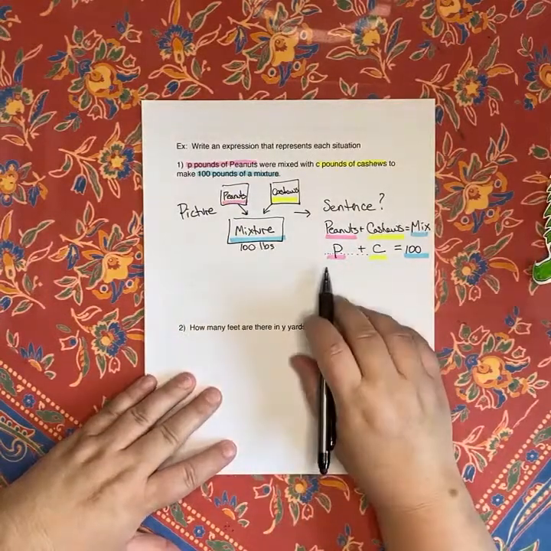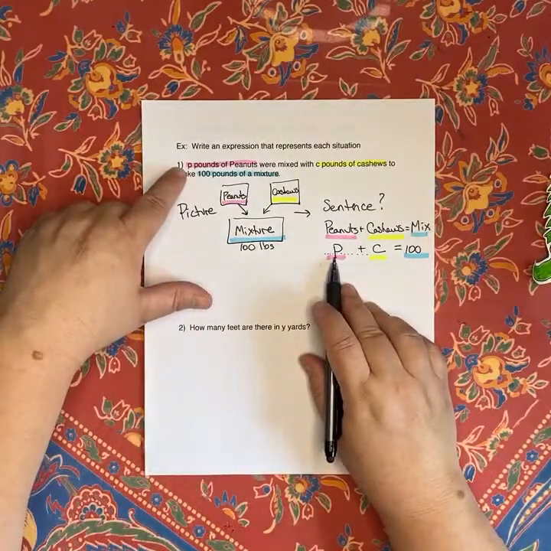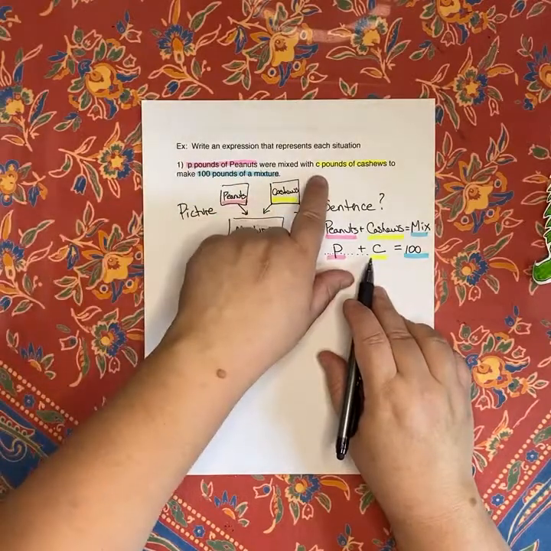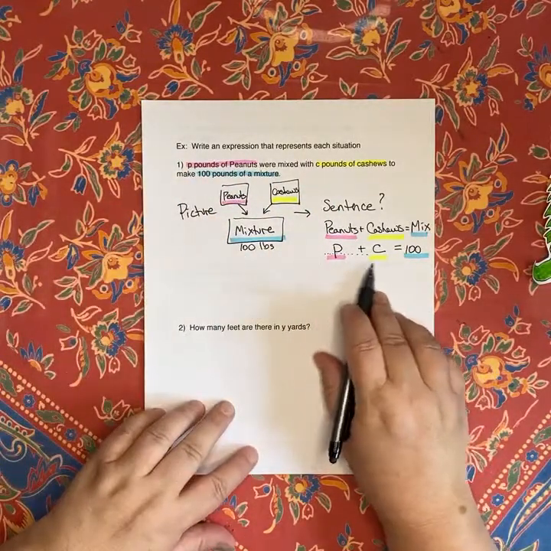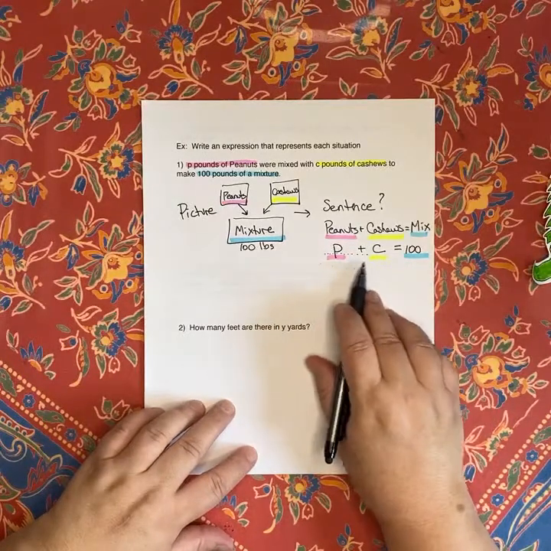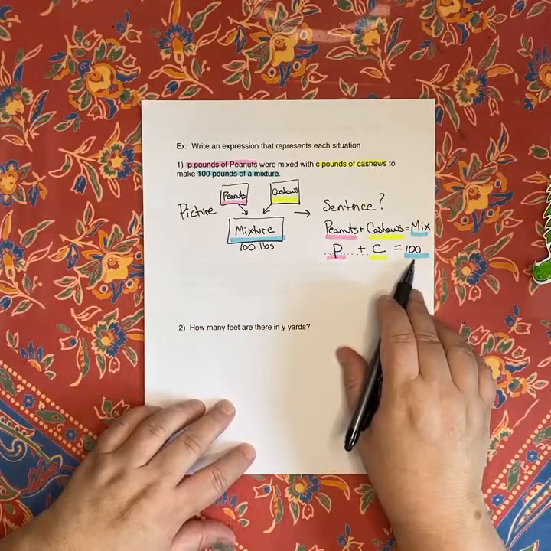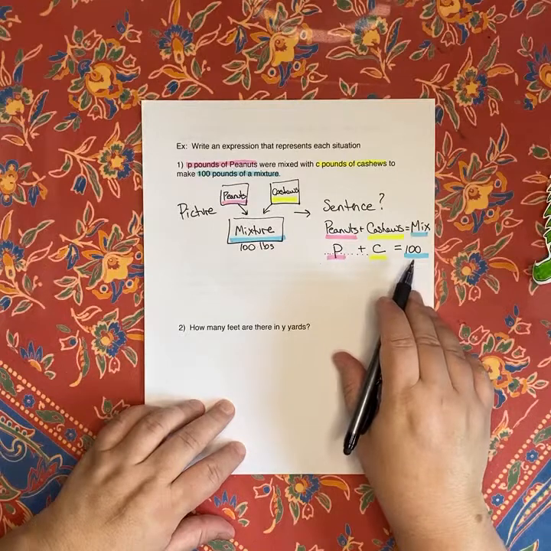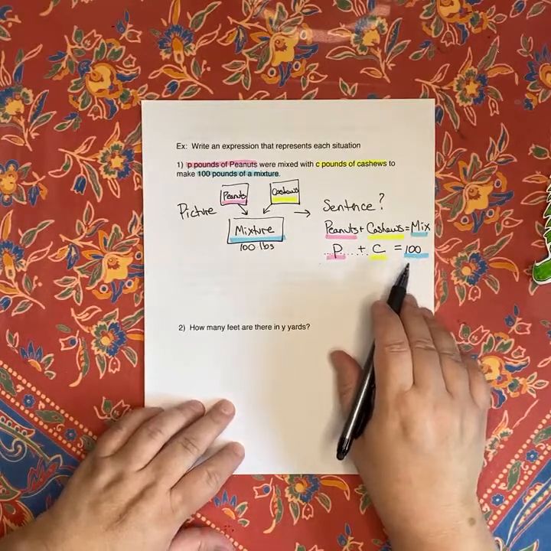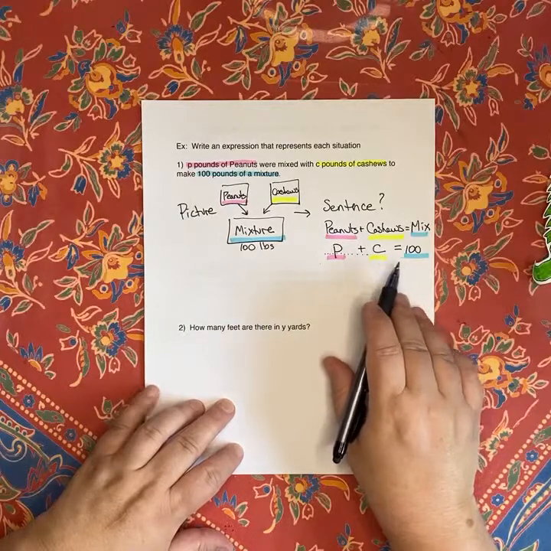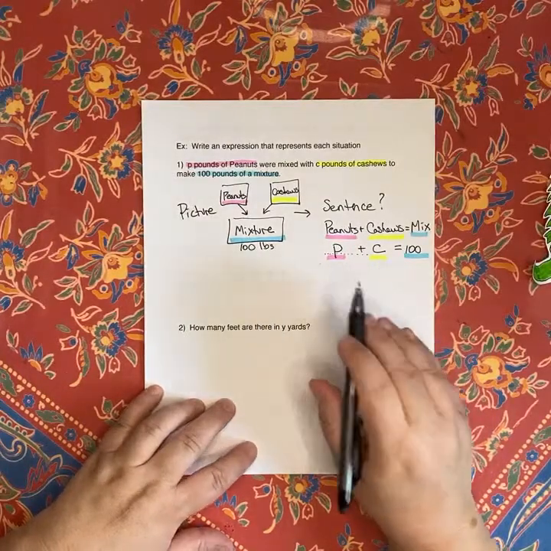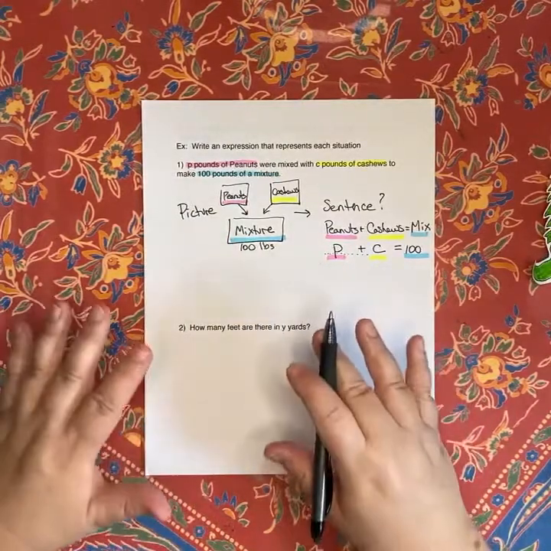So let's see. I've got an equation. P pounds plus C pounds is 100 pounds. And notice I don't write the units in. In mathematical equations, we don't. Now, if you go into chemistry and you write equations in chemistry, you will write the units into your equation. So it's just going to depend on whether you're doing it for math or for chemistry or sometimes physics.